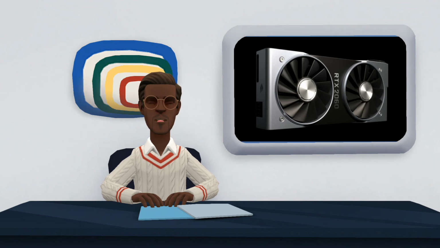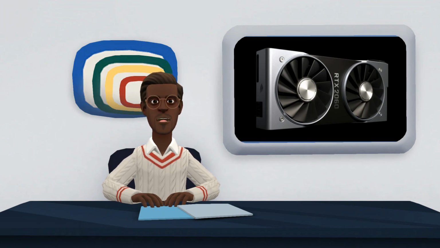Here ends our comparison on GTX 1080 and RTX 2060.